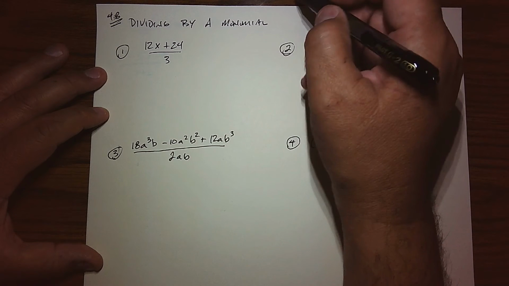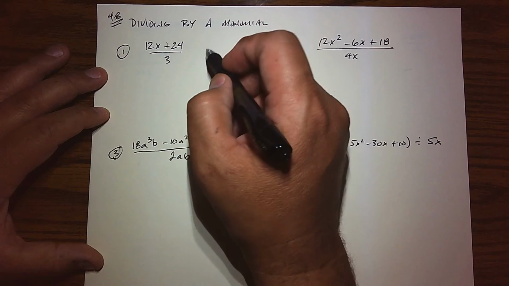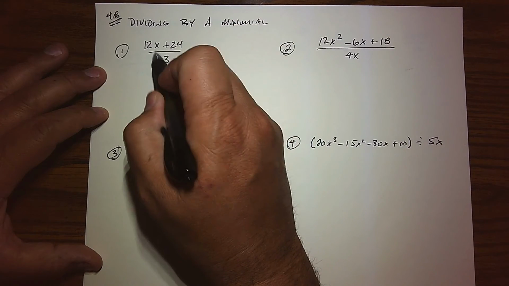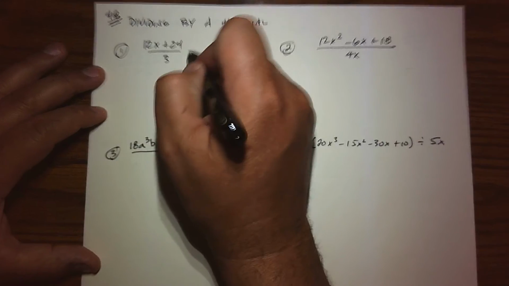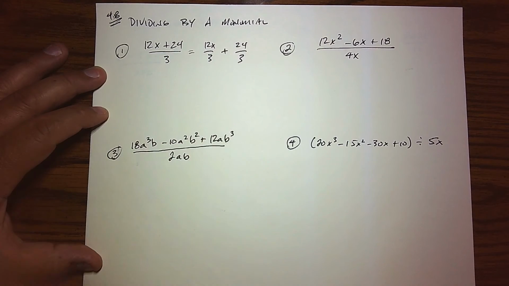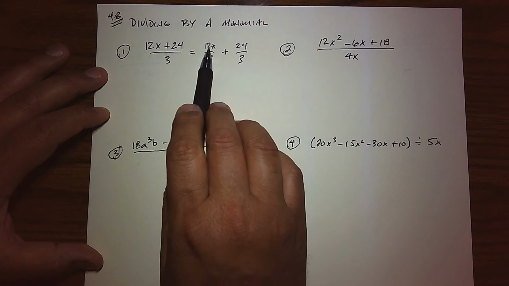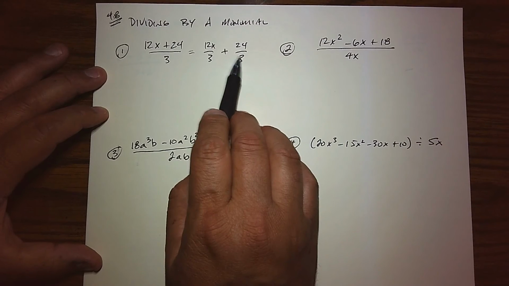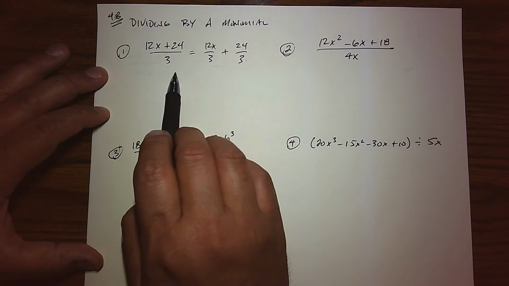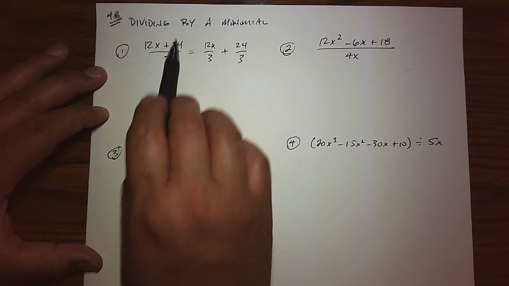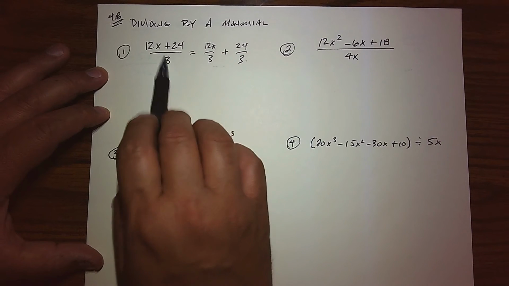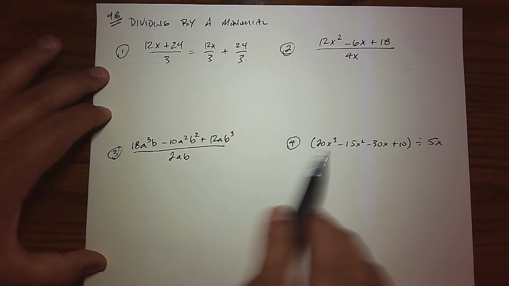And basically what we're going to do here is think about what it means to add or subtract fractions, right? When I do that, we can see that this actually is just two fractions written as one. So if I had given you 12x over 3 plus 24 over 3, the idea is you get a common denominator, keep it, and then you add the numerators. So I'm just going to do this in reverse. Since I already have a fraction and it has the same denominator, I'm going to break it up into the two fractions that it is.